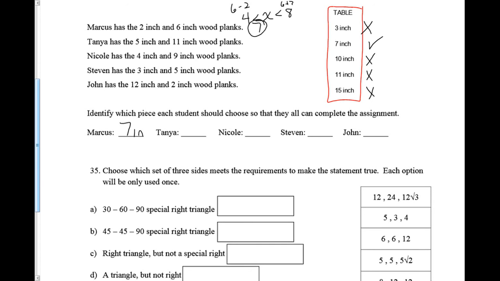I'm going to write her an inequality, and she has to be between, I subtract 11 minus 5, and that gives me 6, and then I add 11 plus 5, and that gives me 16. So that tells me for Tanya, the piece must be bigger than 6, and it has to be smaller than 16.